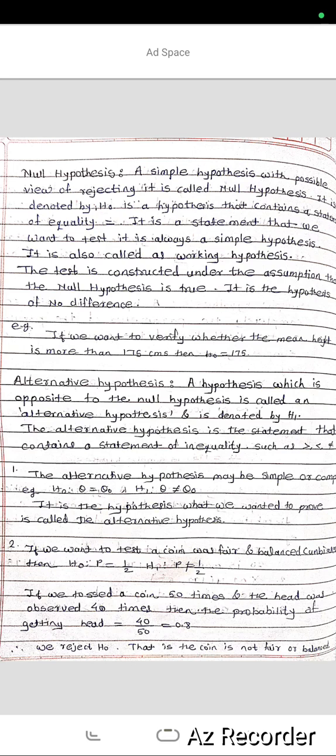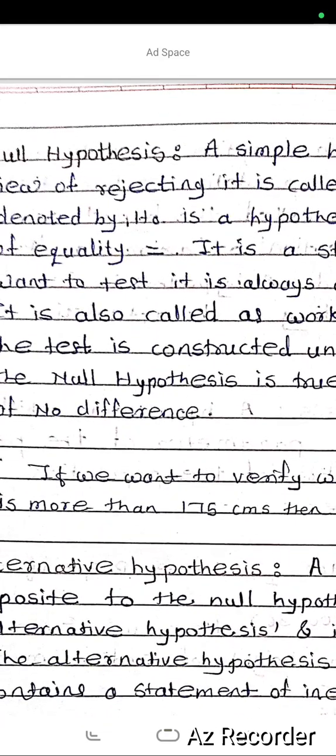Null hypothesis. In hypothesis there are two types, that is null hypothesis and alternative hypothesis. First we are going to learn about null hypothesis. A simple hypothesis which has the possibility of being rejected is called null hypothesis. It is denoted by H naught.